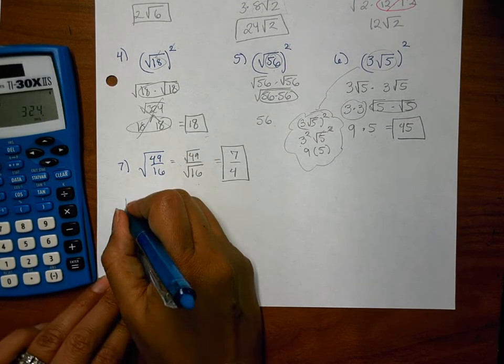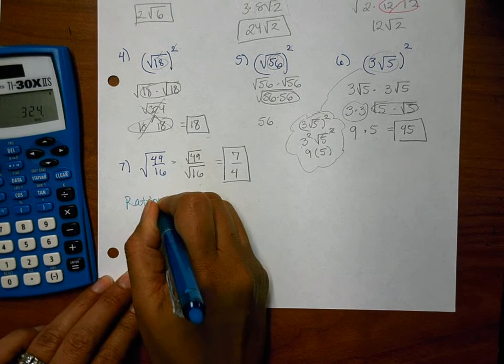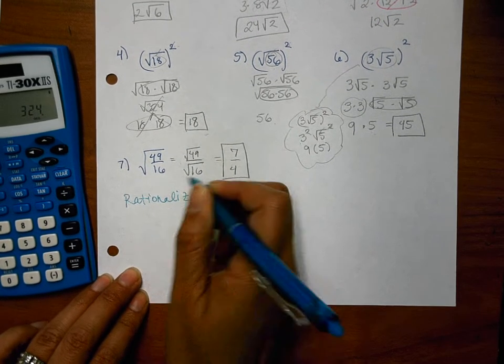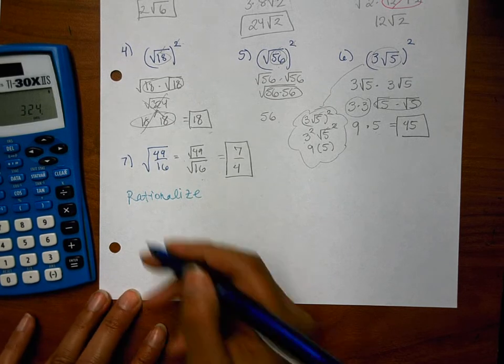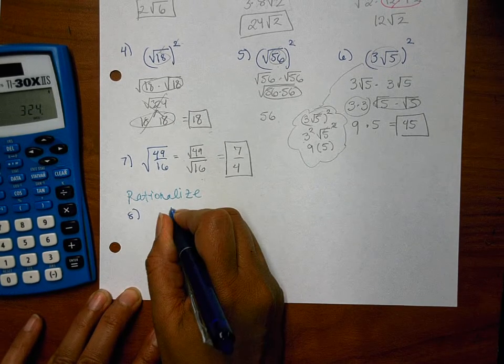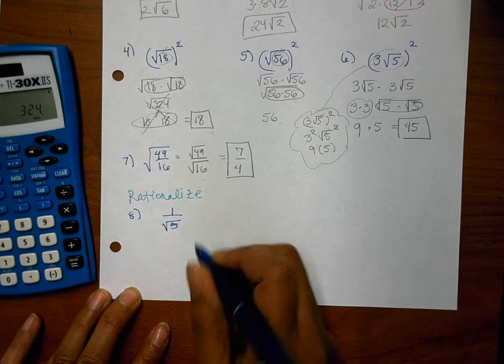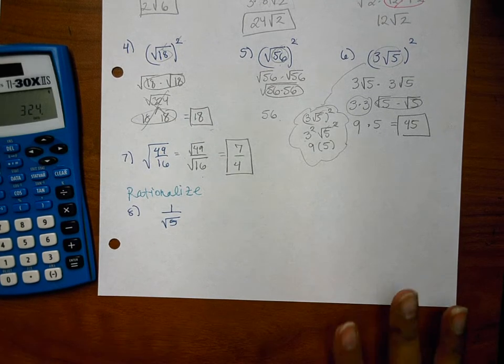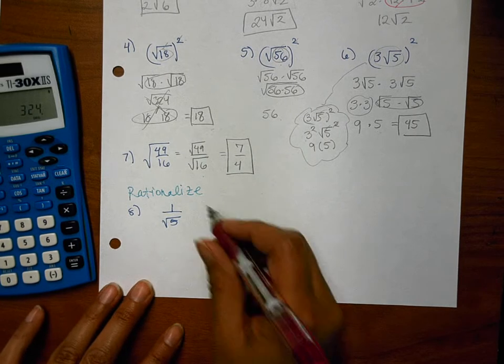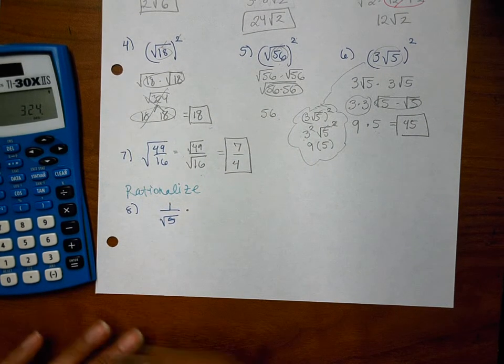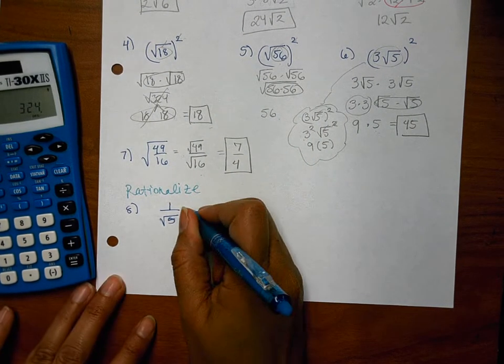Okay, last piece. I'm going to write down that I want you to rationalize. This is something we talked about, again, that first week of school. Number 8, 1 over root 5. Now, if you remember back then, I told you radicals were not allowed in the denominator. It's mathematically incorrect to leave them there.